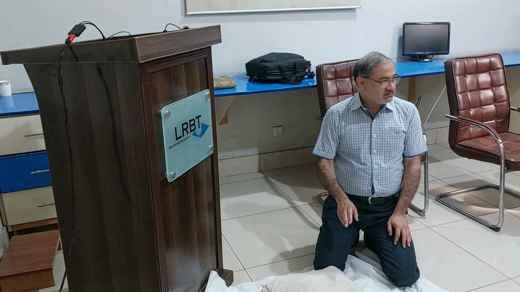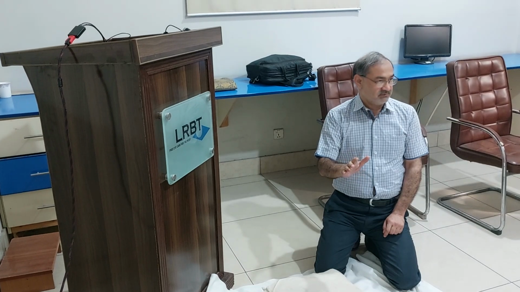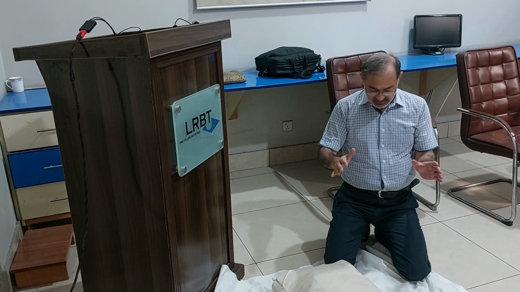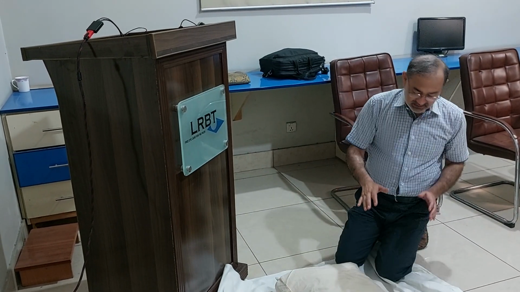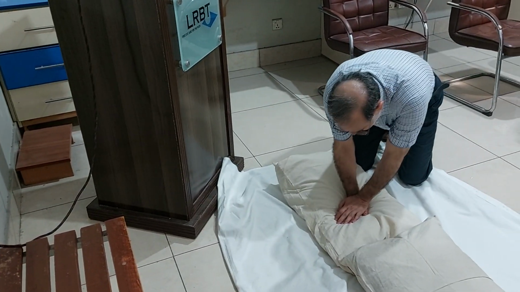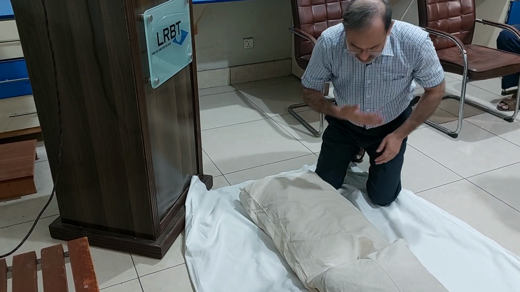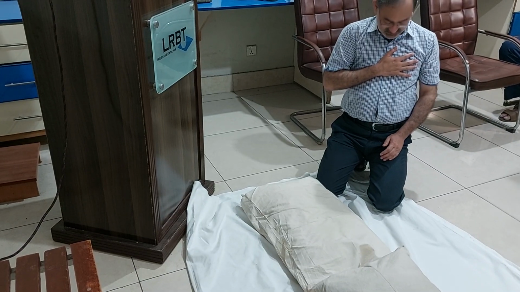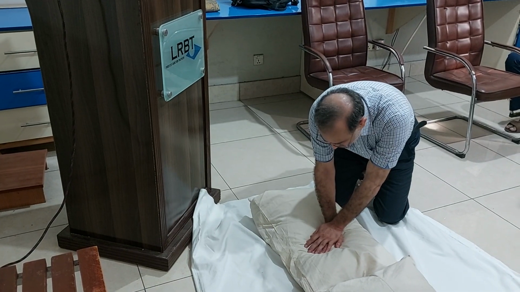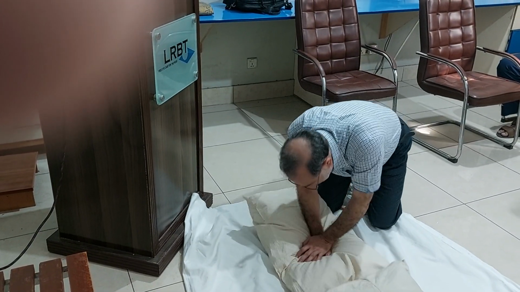So when there is no pulse and no breathing, we will immediately start the CPR. Let's say only one person is available, the person will start with the compressions. So this is the procedure of performing CPR. We place one hand on the lower part of the sternum in the center of the chest and place the other hand on top of it and press forcefully, 1, 2, 3, 4, 5, 6.